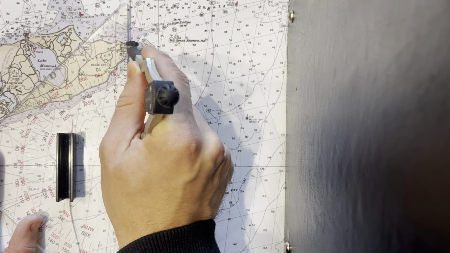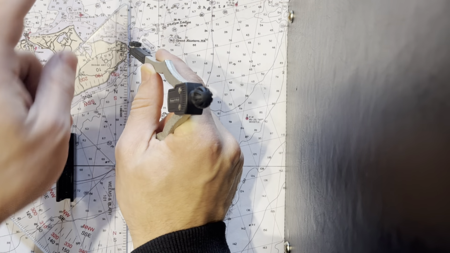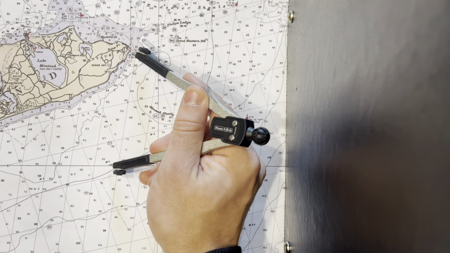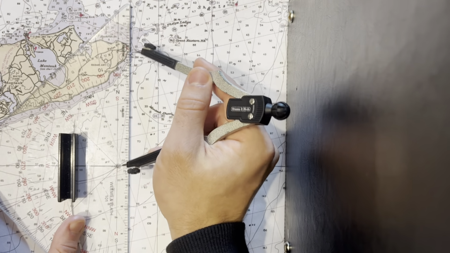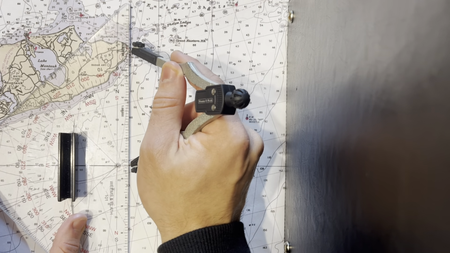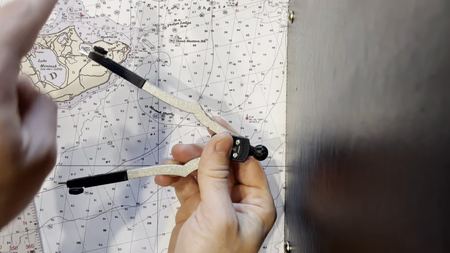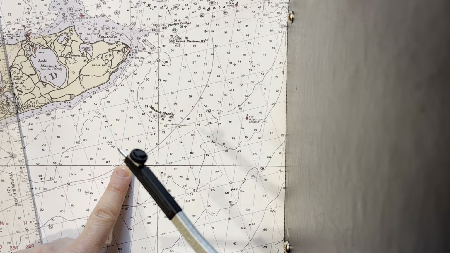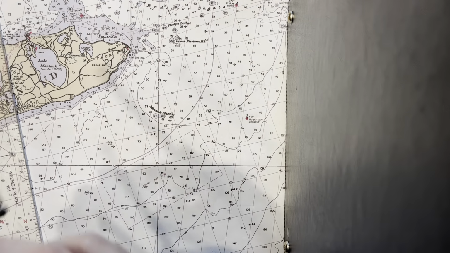You're using the triangle here just to keep this going exactly straight. You're going straight up, because if you didn't have it, you could be like that and you wouldn't know if that's actually perfectly straight. So you take this, get your distance, and now this is how far the distance of difference of latitude from this parallel up to Montauk Point light.